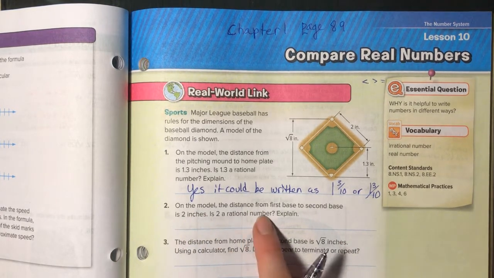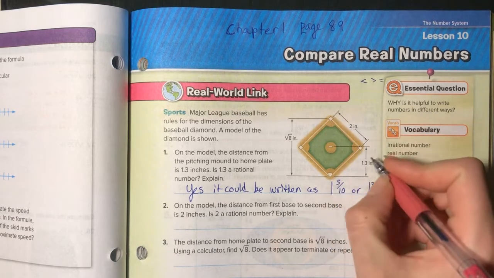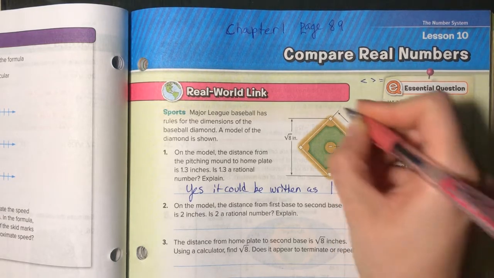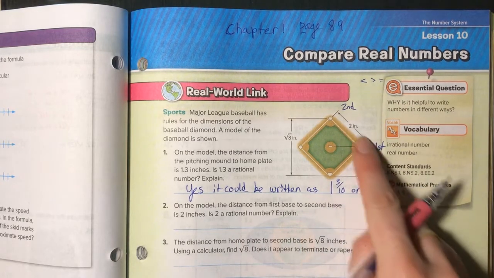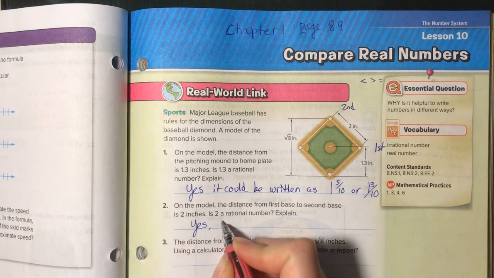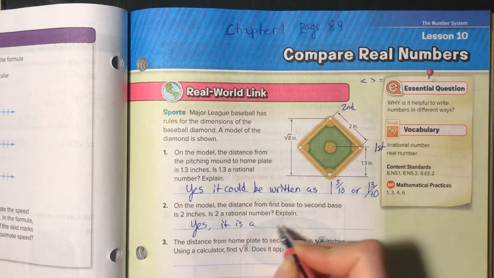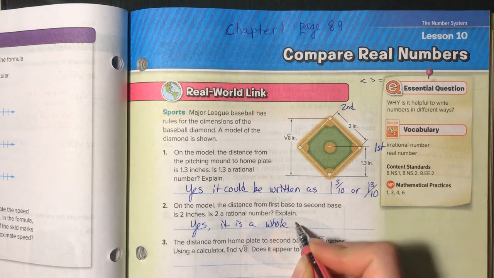On the model, the distance from the first base, that's here, to second base, is 2 inches. Is 2 a rational number? Yes. It's a whole number, or you could say a natural number.